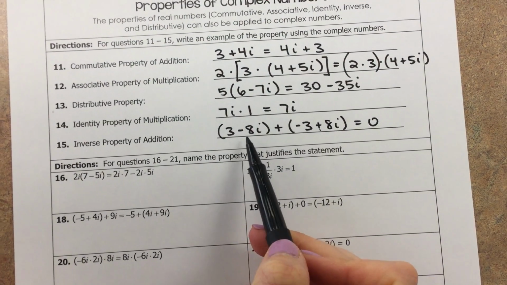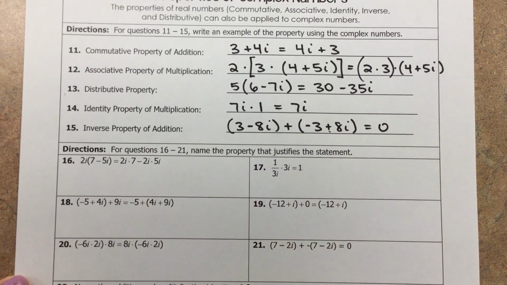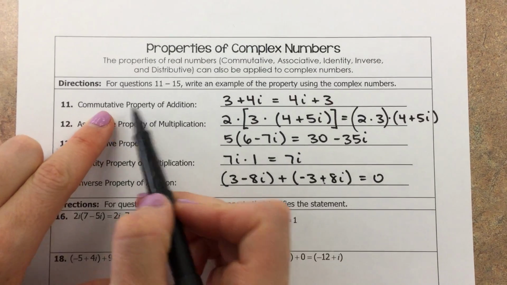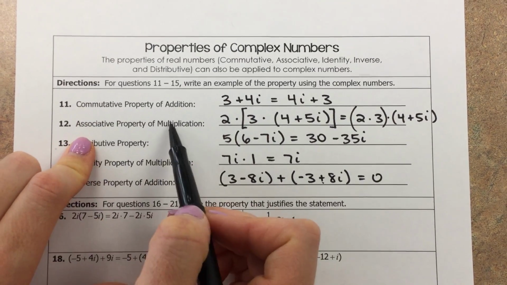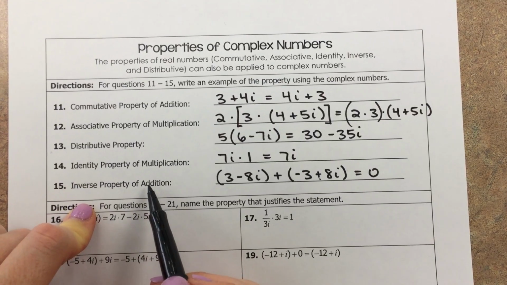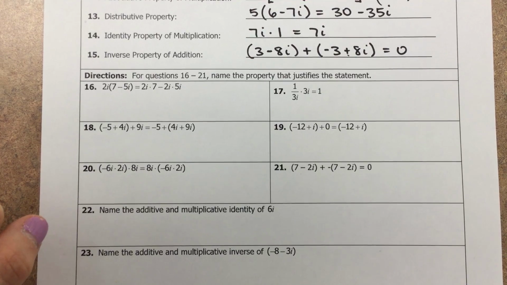So this is the additive inverse of this, meaning when I add them together, I get 0. All right, so that's just an example of some properties. You could also have commutative multiplication, associative addition, the identity property of addition, or the inverse for multiplication. We could also have any of those. So let's write down some of these properties.